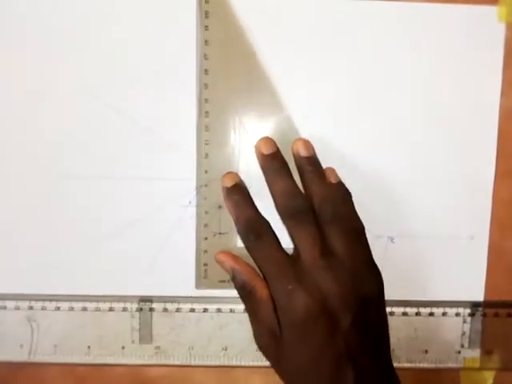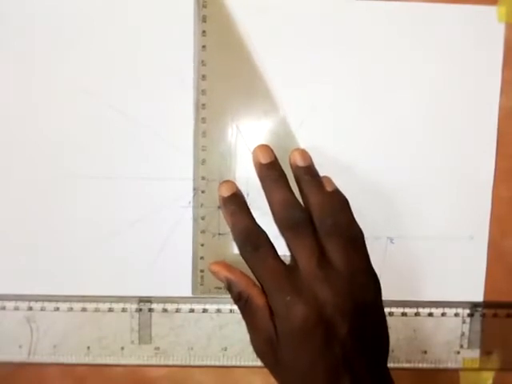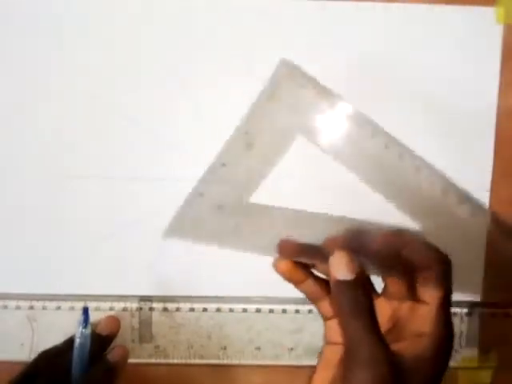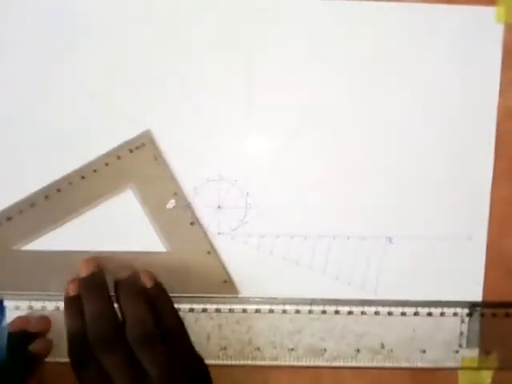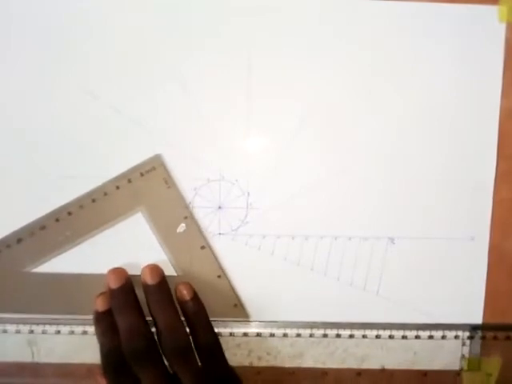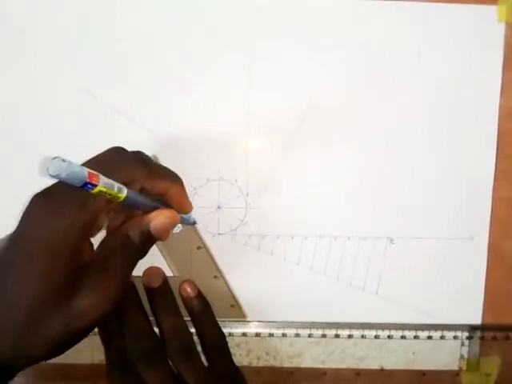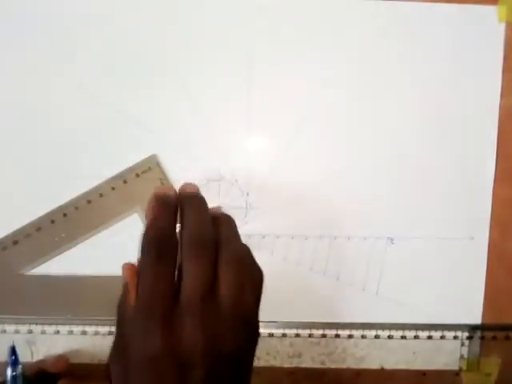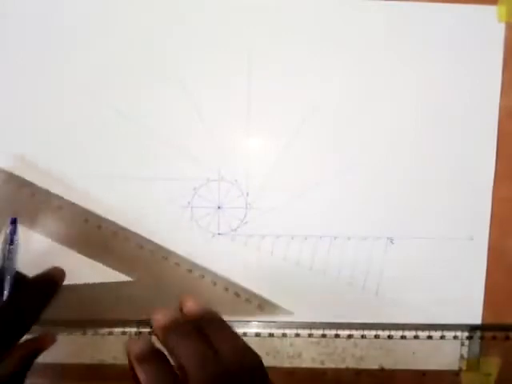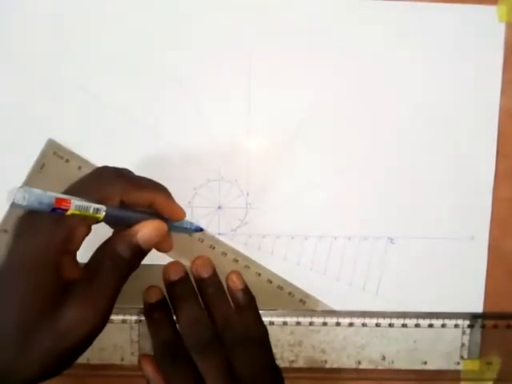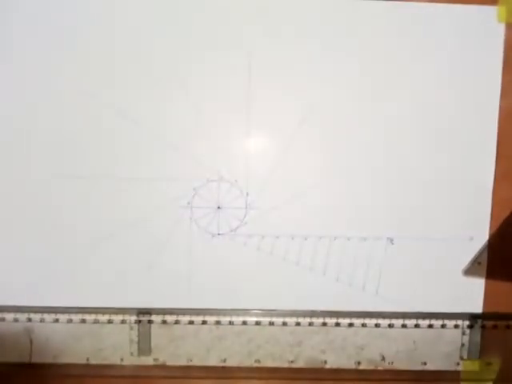It goes like this. Okay. Then for point 2, I have to make use of the 60-degree side of the set square, so this goes like this. For point 1, I have to make use of the 30-degree side, so this goes like this. Okay, so we have drawn a tangent to each of the points on the circle.